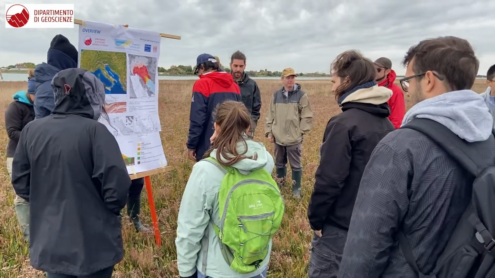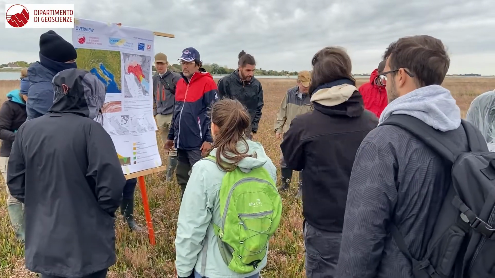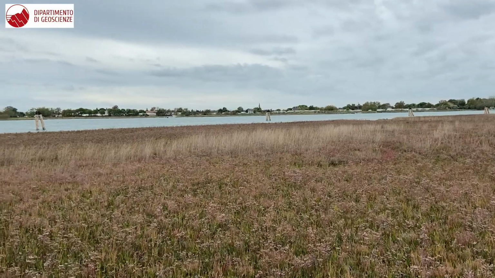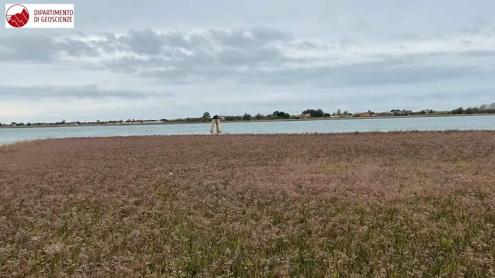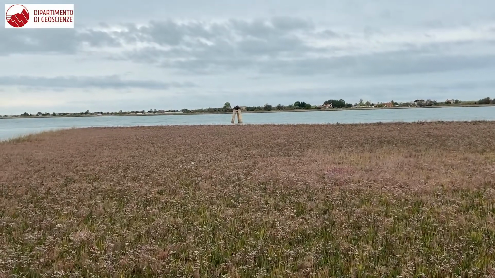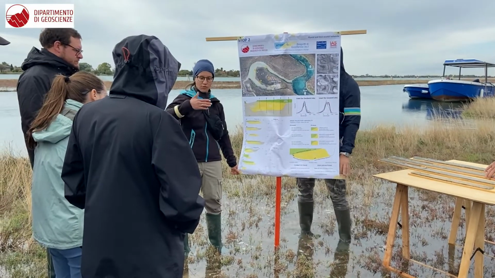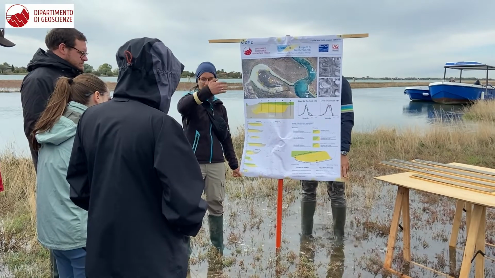At the beginning we analyzed the smallest channels, almost creeks, and we defined different relationships between their lateral shift and the vertical aggradation of surrounding marshes. Especially we depicted different deposits which can be generated by this interaction between lateral migration and vertical aggradation. Then during the following stop we analyzed something that in terms of scale is a little bit bigger.